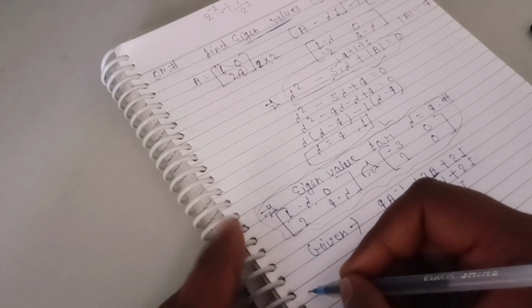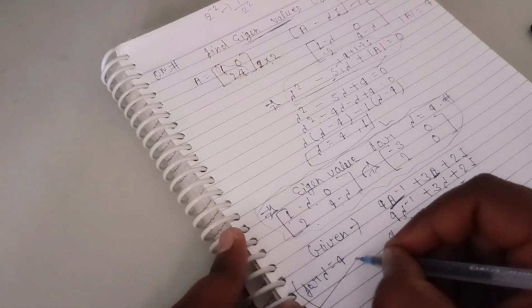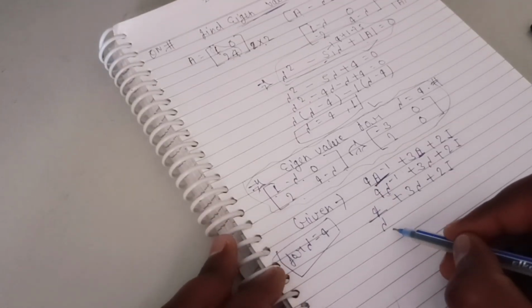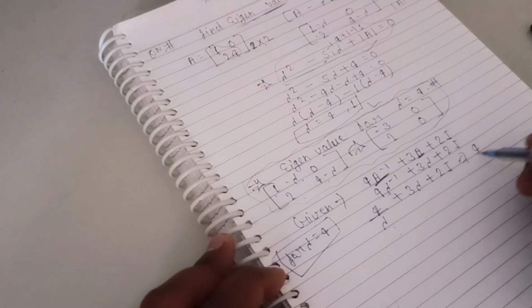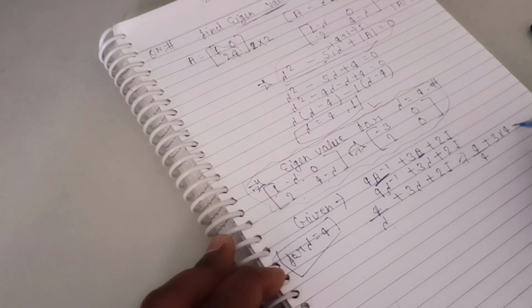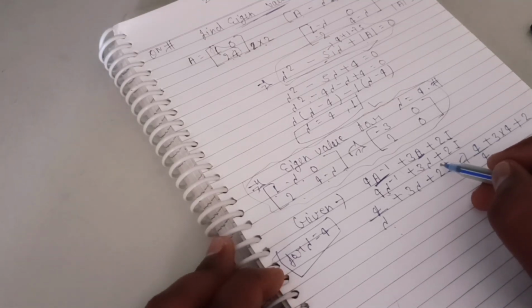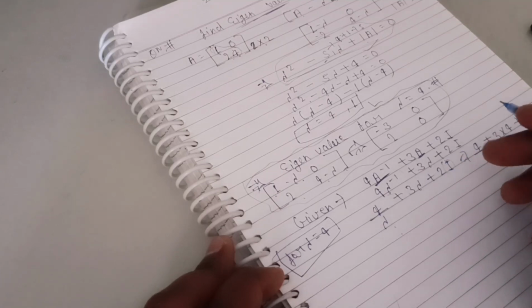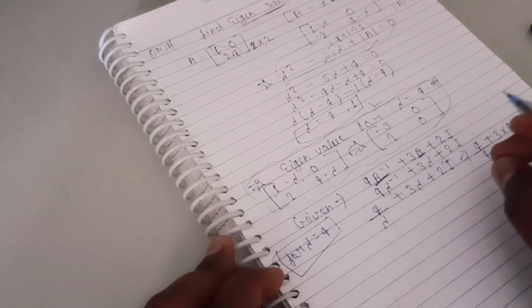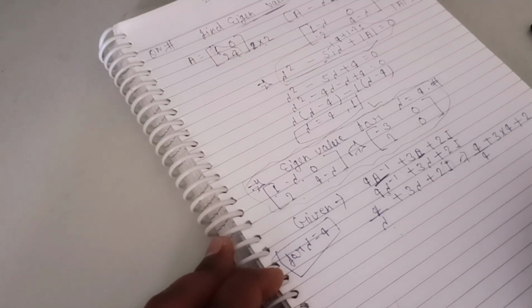And now we are finding for lambda equal to 4. So I can easily put the value of lambda, that is 4. So I can put here 4 upon 4 plus 3 into 4 plus 2. And one more thing: this is an identity matrix, and we also know that if we multiply anything by the identity matrix, the value which we are multiplying will remain the same.